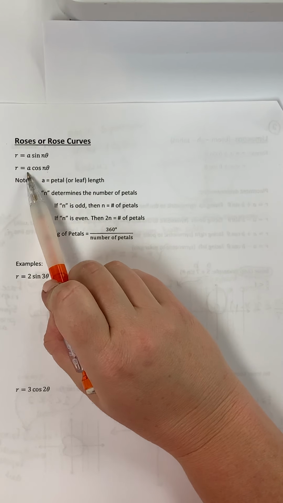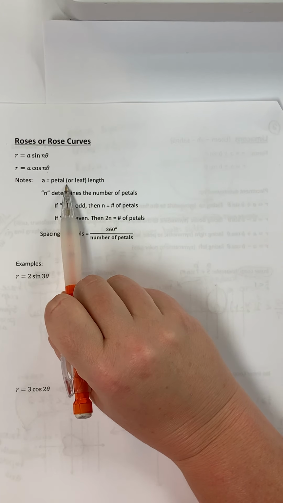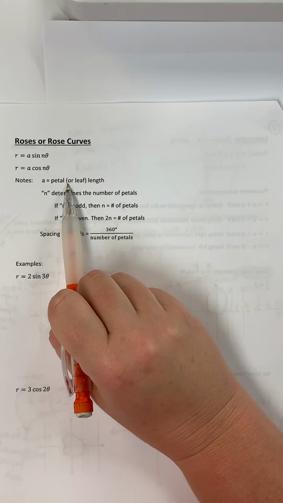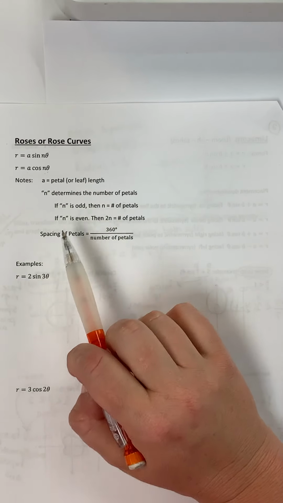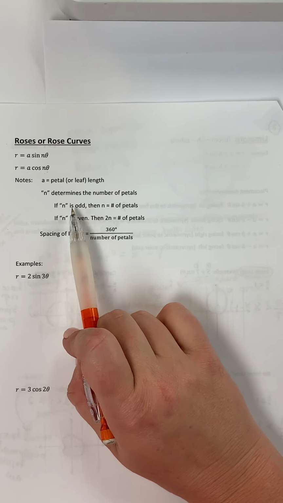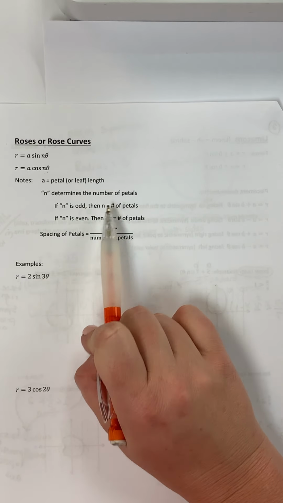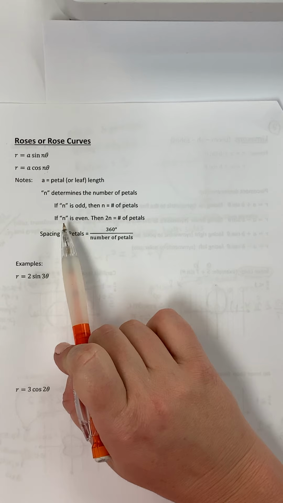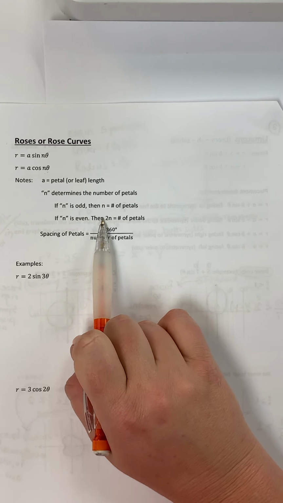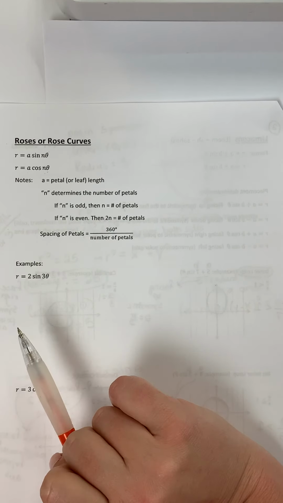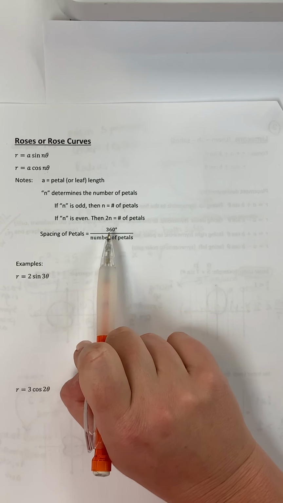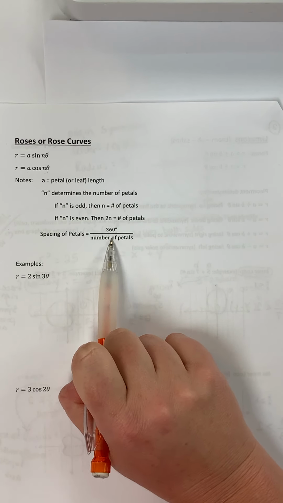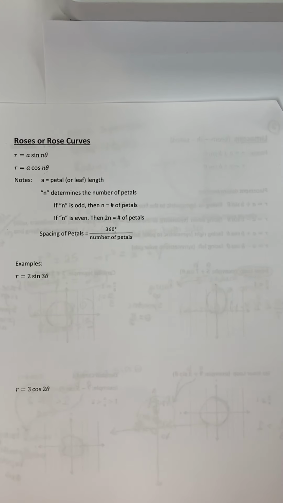Well, this coefficient tells us the length of each petal or leaf. The n, the number in front of theta, determines how many of those petals we have. If n is an odd number, that's how many petals we have. If n is even, we have to multiply it by 2. That's the number of petals we have. And to find the spacing of the petals, we just take 360 degrees divided by how many we have, and that gives us the spacing.